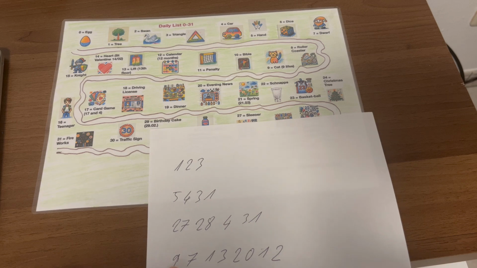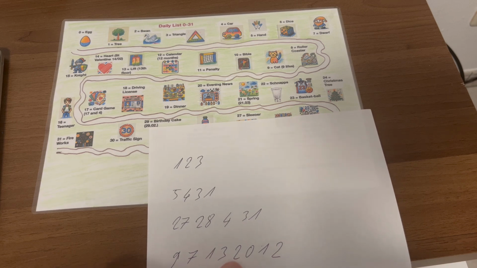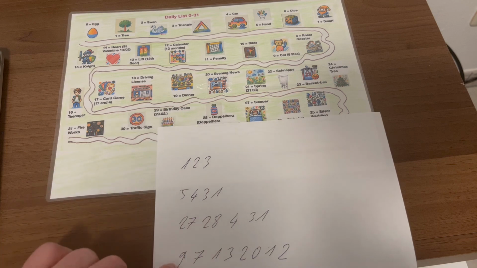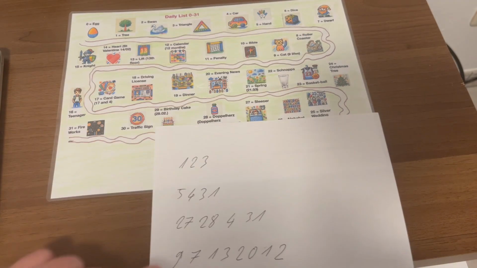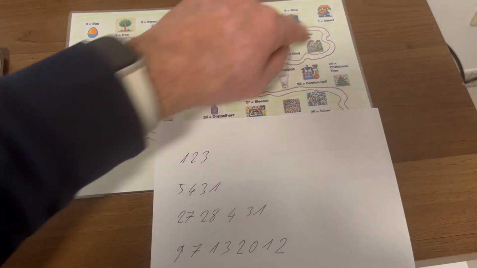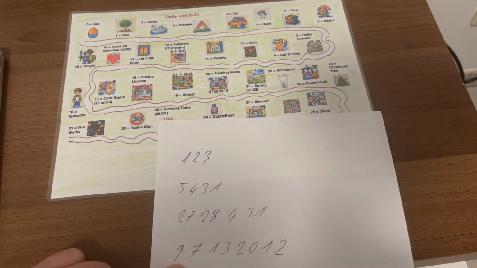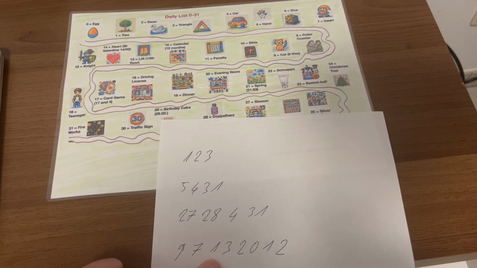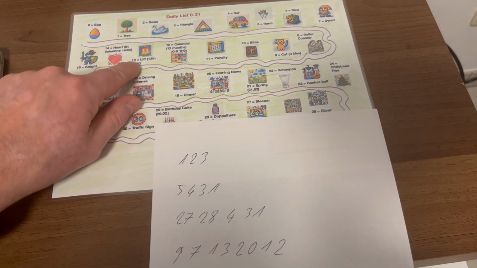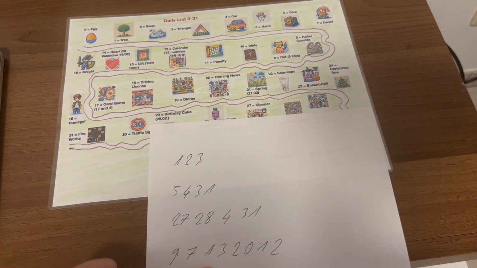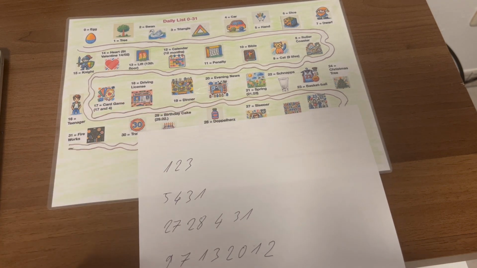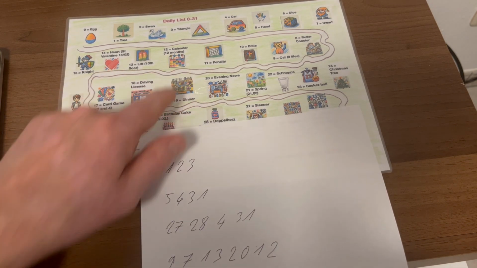And here we have 97132012, this number. 9 is the roller coaster, and the 7 is the dwarf, and you can take them both together. 13 is the lift, and 20 is the evening news, and 12 is the calendar.